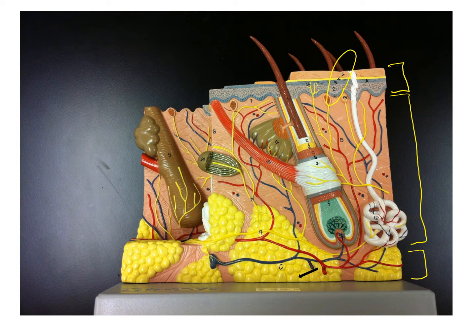Dermis has 2 layers. This layer over here is the papillary layer, and beneath is the reticular layer. Also, you need to know that epidermis is made of epithelial tissue. It's stratified squamous keratinized epithelium, and dermis is made of connective tissue. Papillary layer is made of areolar connective tissue, reticular layer is made of dense irregular connective tissue, and hypodermis is mostly adipose tissue.